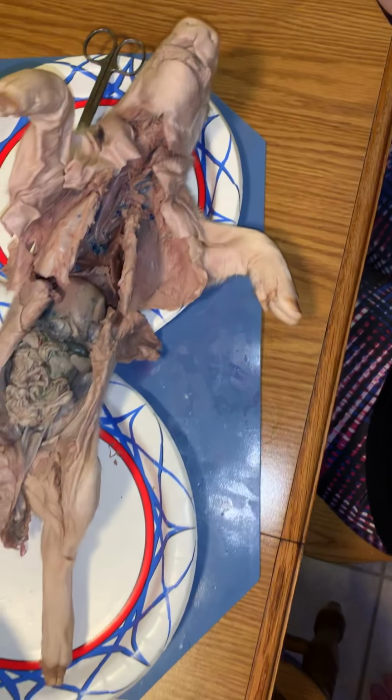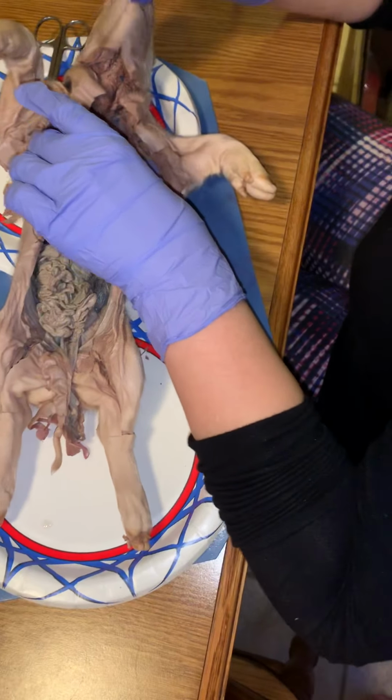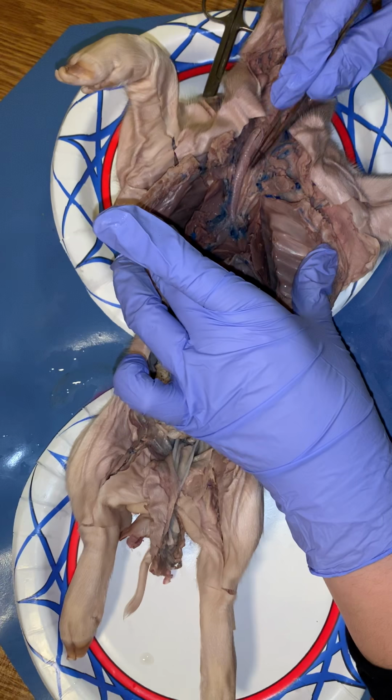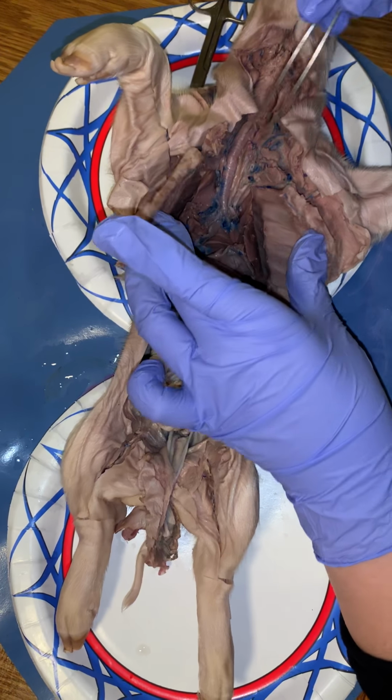Then we'll move into the chest cavity, the thoracic cavity, really quickly. And our esophagus is right behind the trachea. I tried to pull it to the side best I could. You can see it running down here.